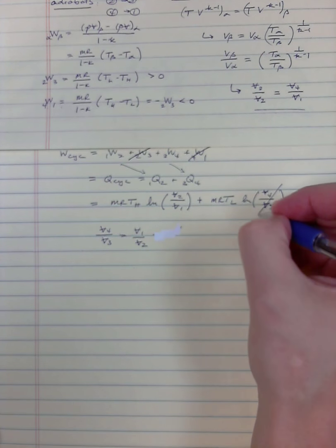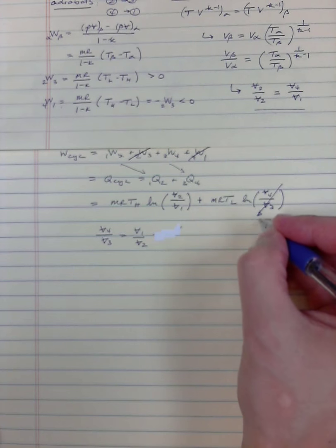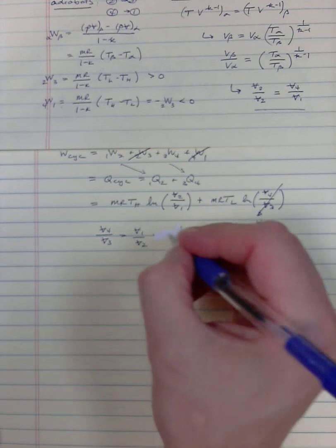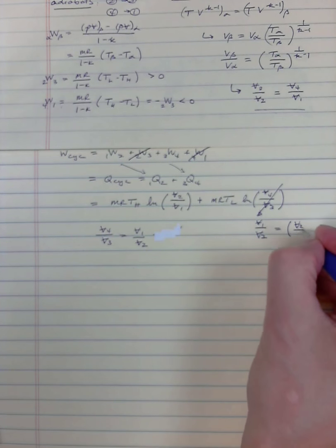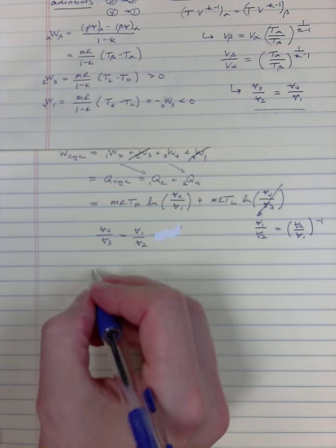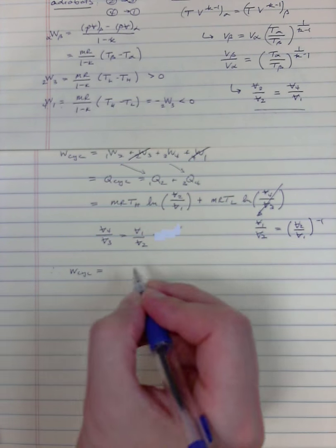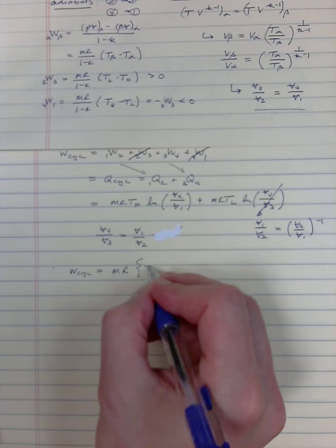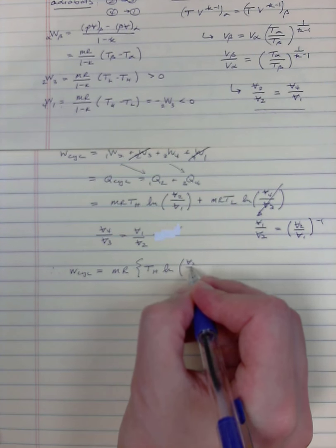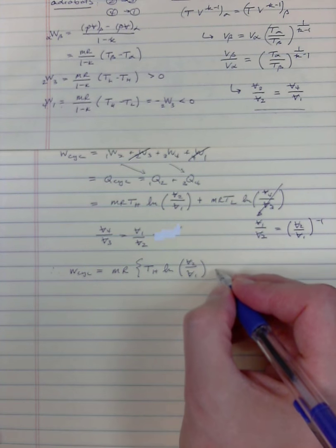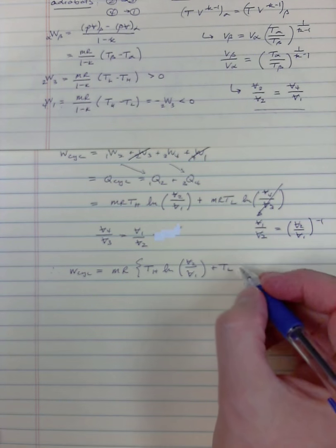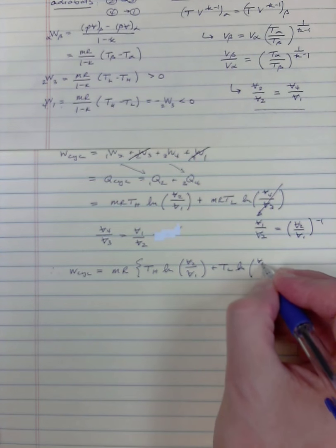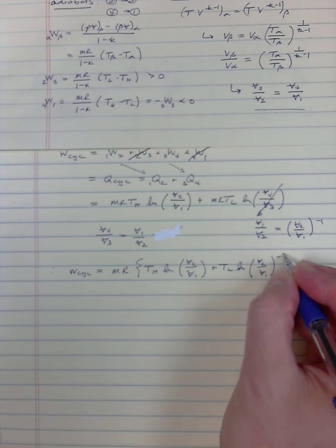So let's plug that in. This guy here is really just V1 over V2. Well, this is just V2 over V1 to the minus 1. So the work of the cycle now would be mR times TH ln of V2 over V1 plus TL times ln of V2 over V1 to the minus 1.